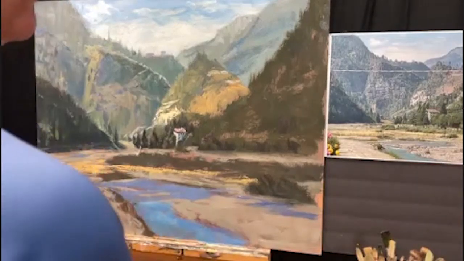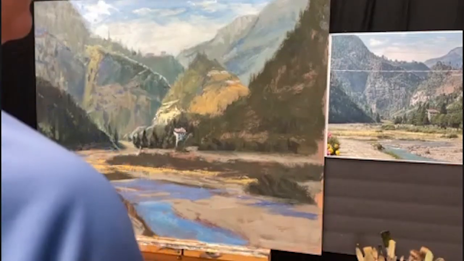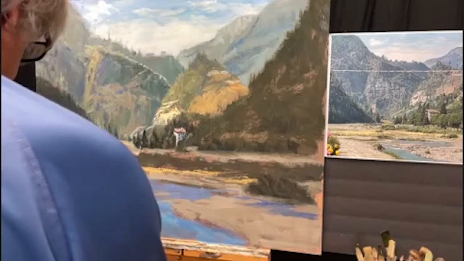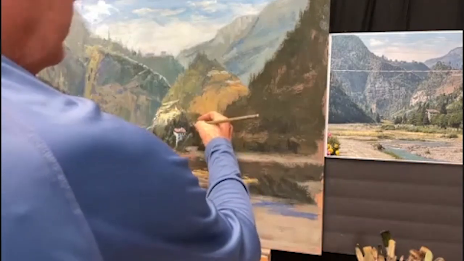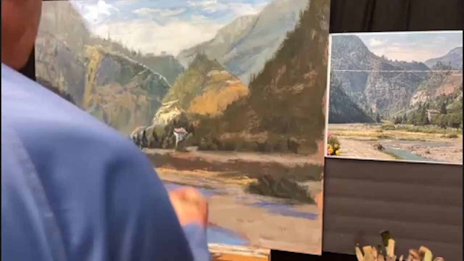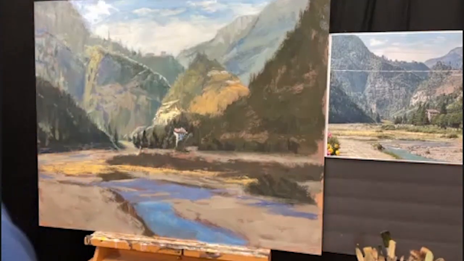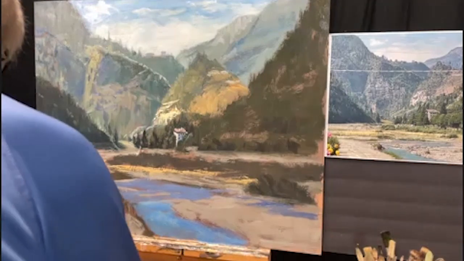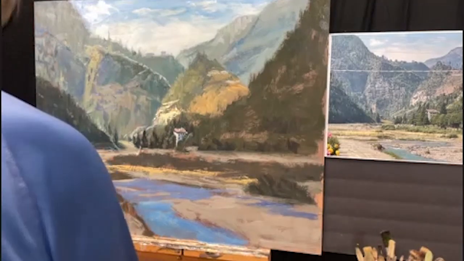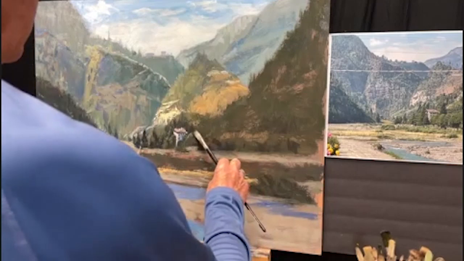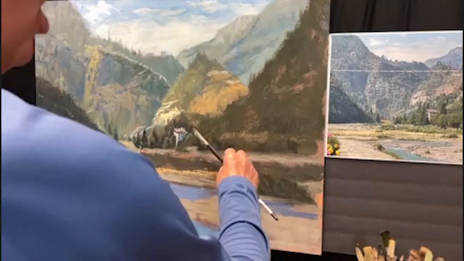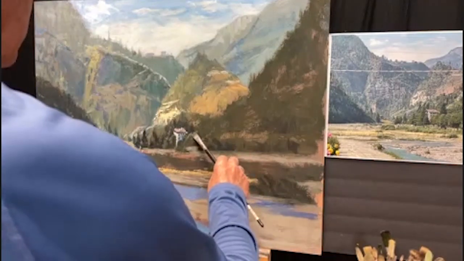I think it's great. But usually when I get out there and I like a vista or a venue that much, if I do a thumbnail, it's quick. And it's all for composition and placement.